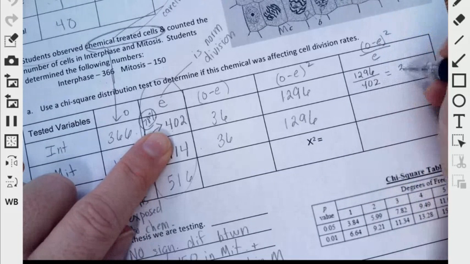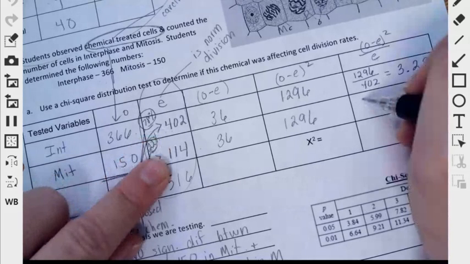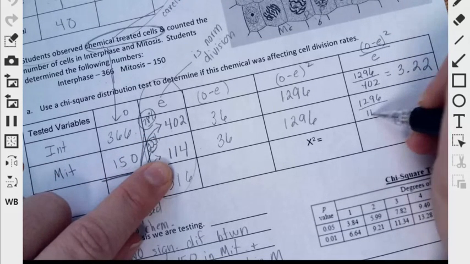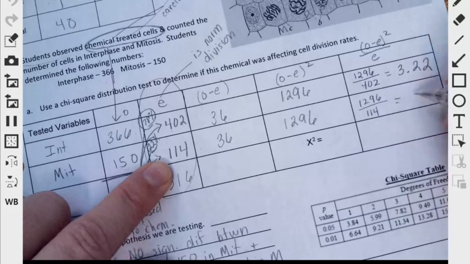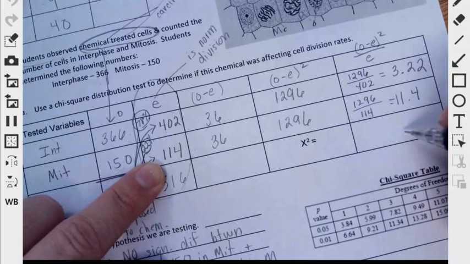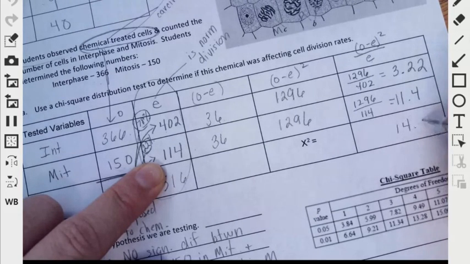And that gives us 3.22. And then down here, you use 1296 divided by the expected, which is 114. And that's the one that gives us a high value. All right, we add those up. 14.62. That's our chi-square.